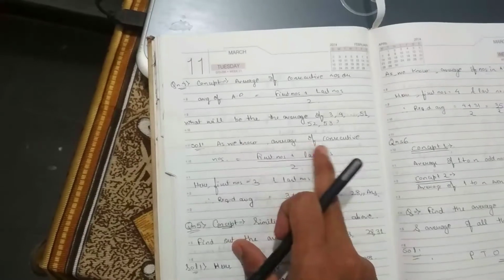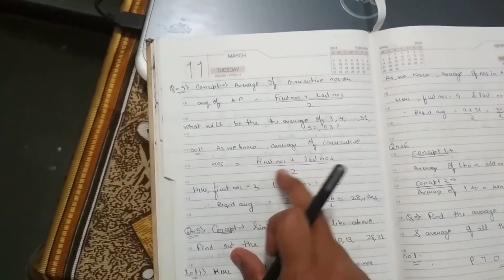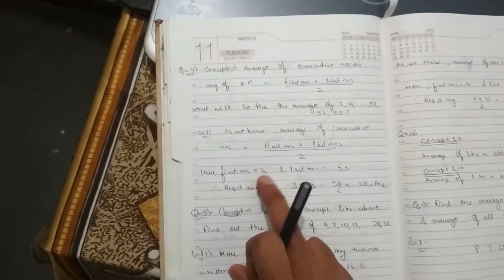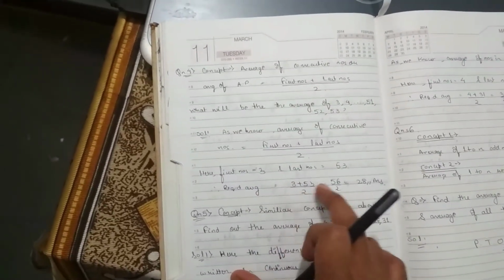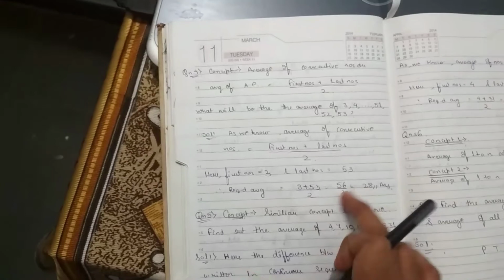As we know, average of consecutive numbers is first number plus last number divided by 2. So the first number is 3, the last number is 53. The required average is 3 plus 53 divided by 2, that is 56 by 2, that is 28, right?